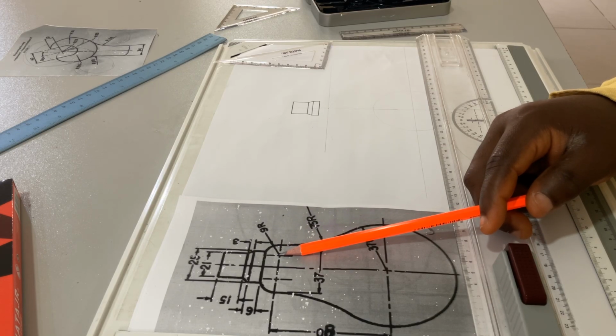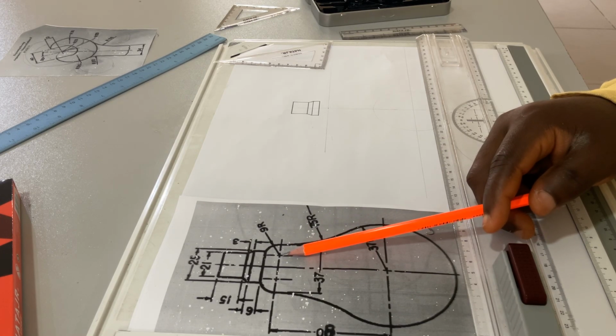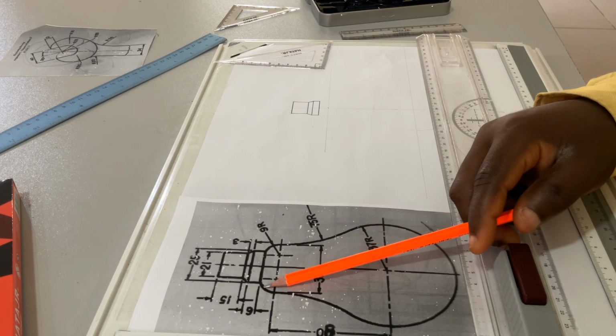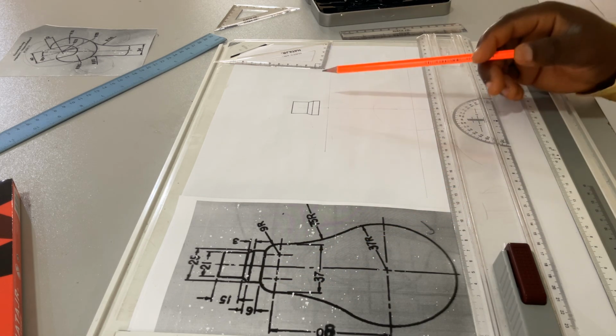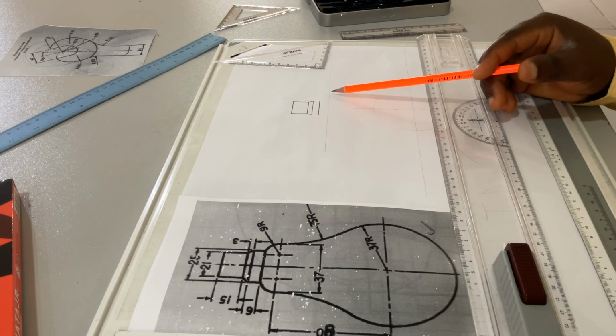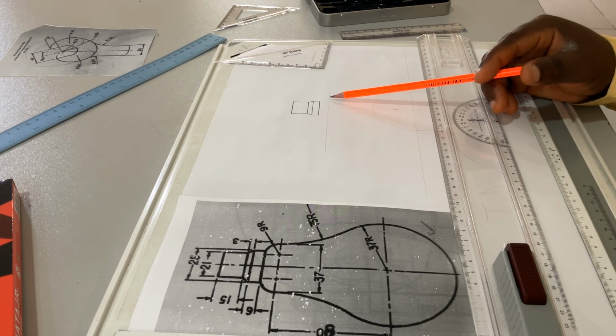So I have to first look for this center. How do I find the center? How do I find this center point here? And how do I find it for the other side? So you have to think. Look at this point here and this point here. That is what is going to give me the center.